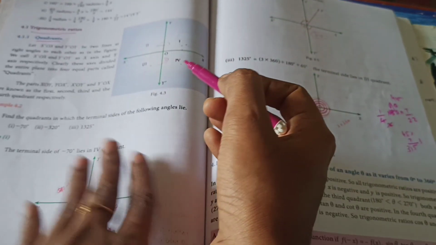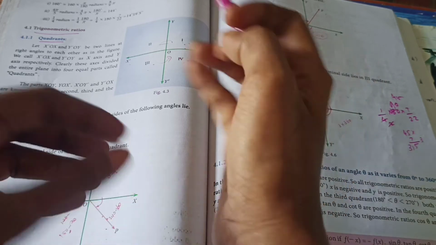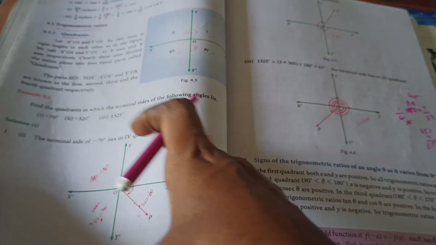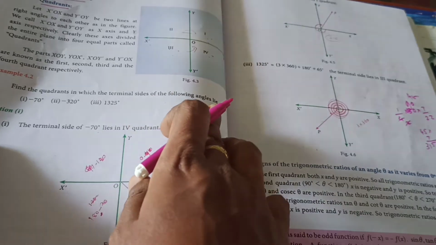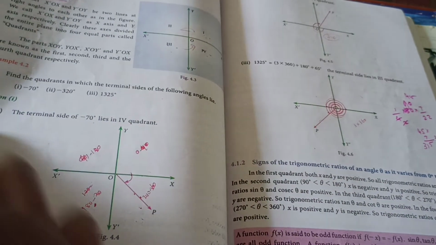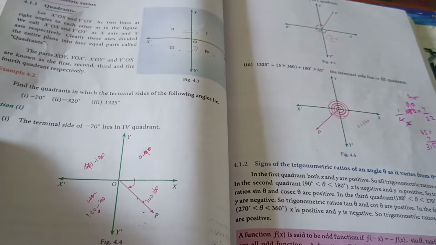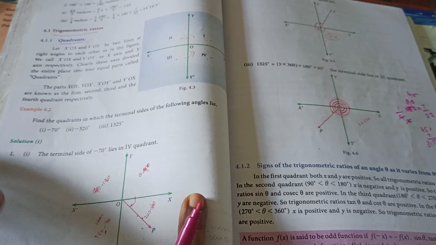So this is the 4.2 problem you need to take down from your book. I'm not going to waste time simply drawing this all out, so I will explain, and you can take it from your book. Listen, the first one is: find the quadrants in which the terminal side of the following angles lie. Here the terminal side of minus 70 lies in the fourth quadrant. How will it be in the fourth quadrant? Shall we check it?